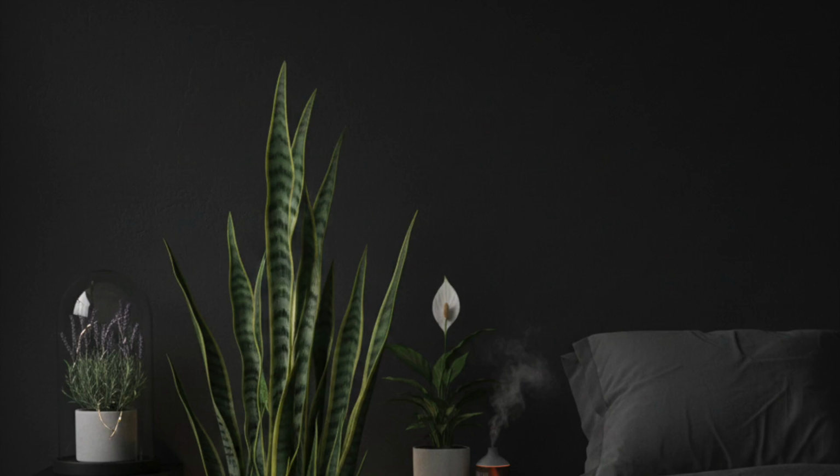Polka dot plant, green leaves spotted with pink or white. Aluminum plant, leaves with silver metallic patches. Oxalis, triangular purple leaves that resemble butterflies. Ponytail palm, long curly leaves atop a bulbous trunk.